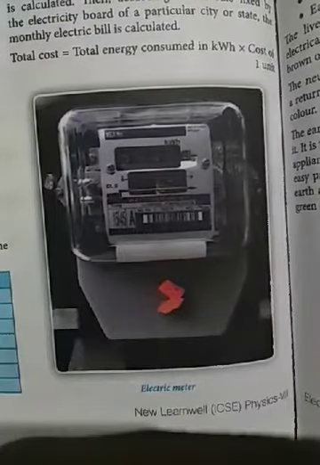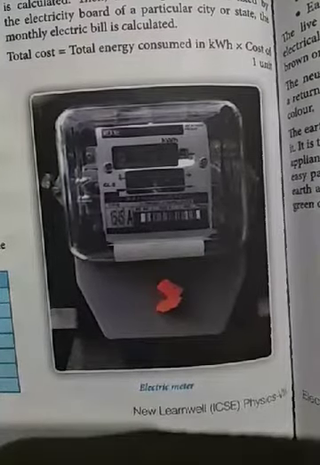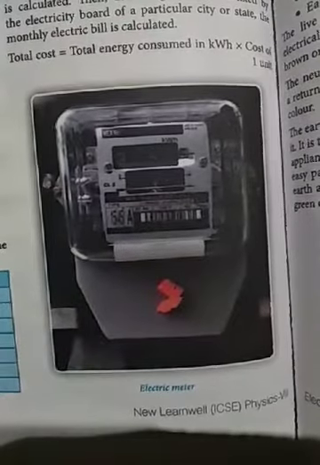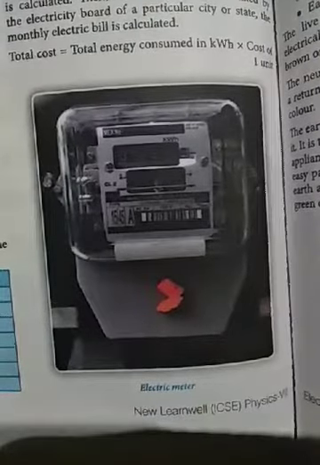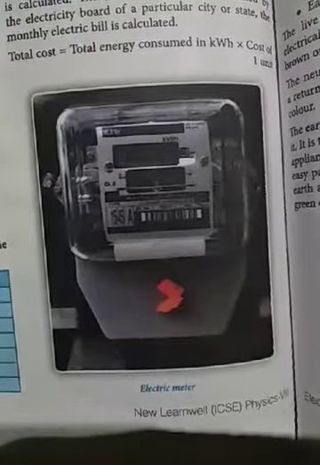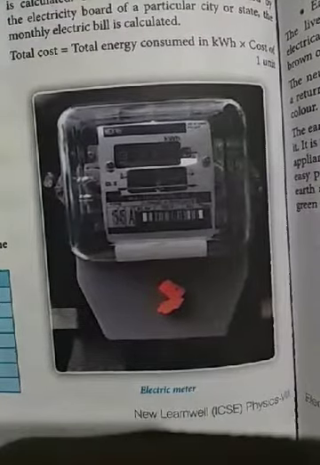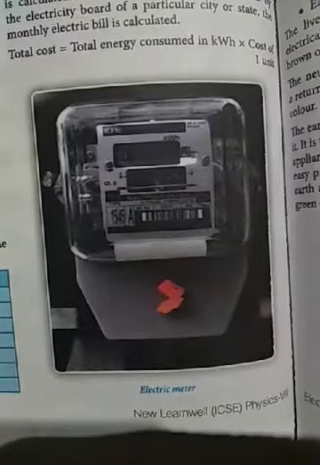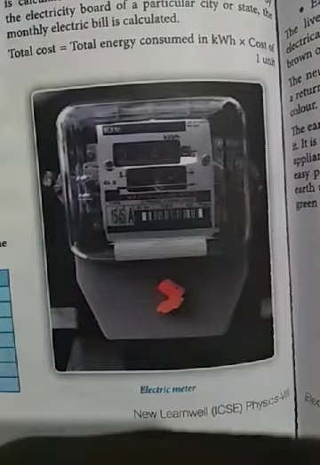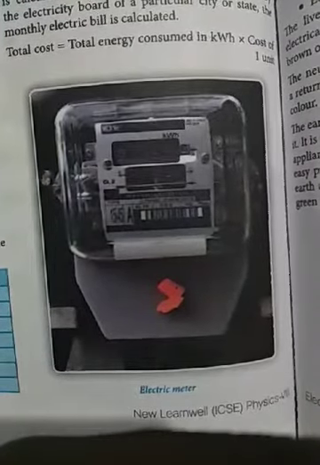So 1 kilowatt hour is also known as 1 unit. The electric bills are calculated on the basis of the electrical energy used per unit, or used in kilowatt hour. The readings are taken monthly and total electrical energy consumption is calculated.